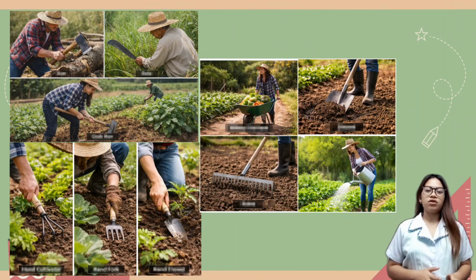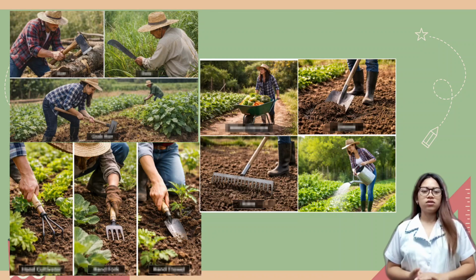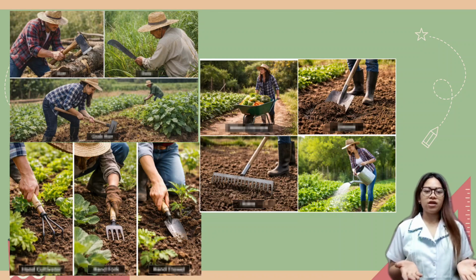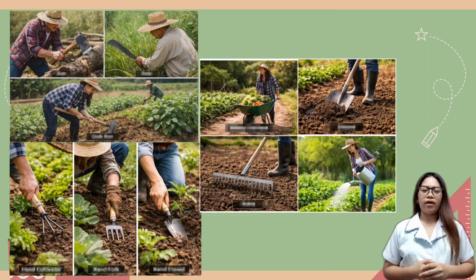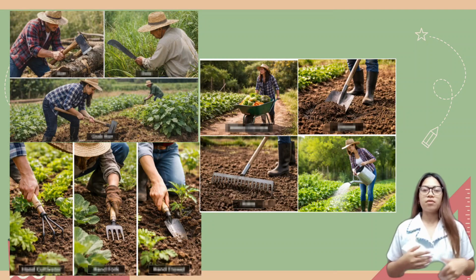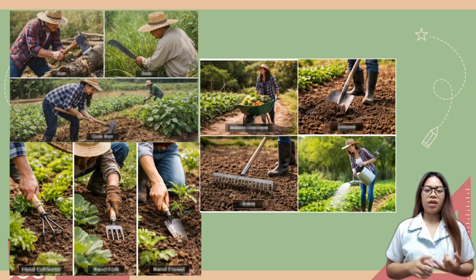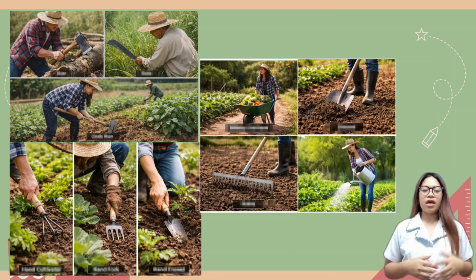Based on the activity, on the pictures that I've shown you, what do you think those pictures are all about, and how do farmers use these tools? Anyone who can share their ideas? Yes? Mm-hmm. So yes, very good. That is correct. So they also help improve crop production by making it more easier to prepare soil, plant seeds, water crops, and maintain the farm properly. So with the right tools, farmers can take better care for their plants, which helps them grow healthier and produce more food.